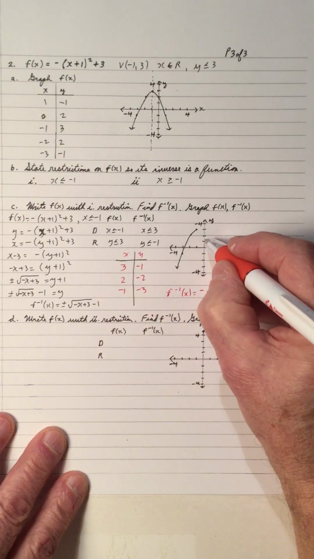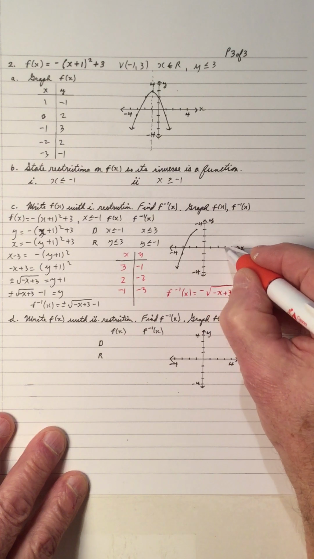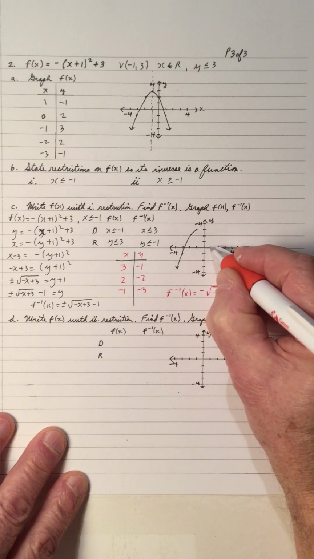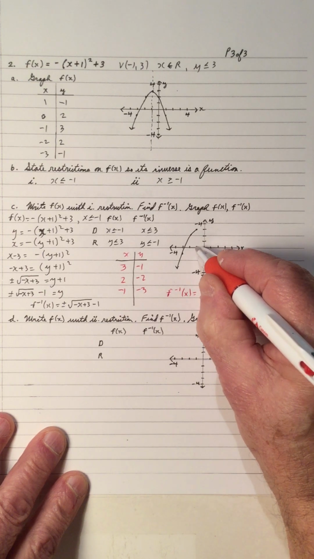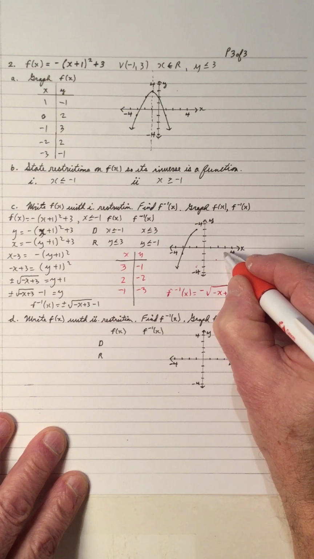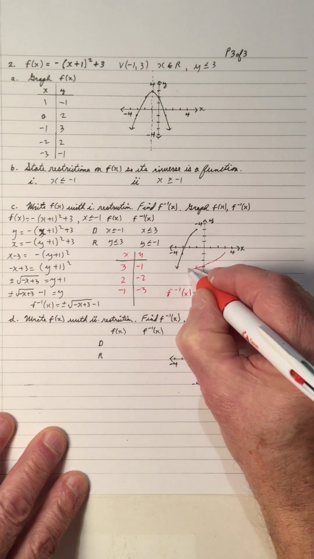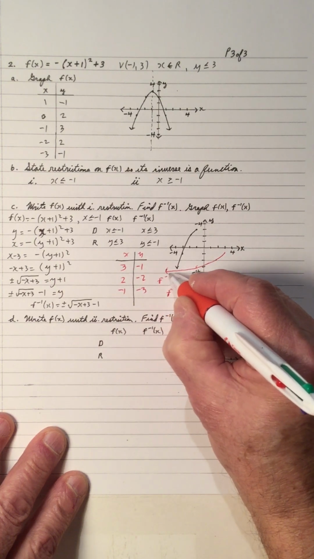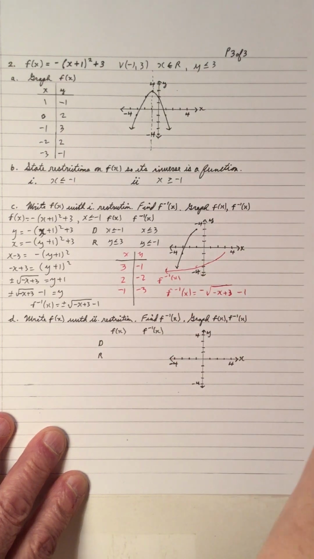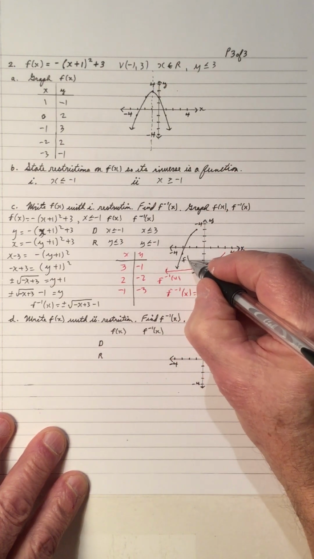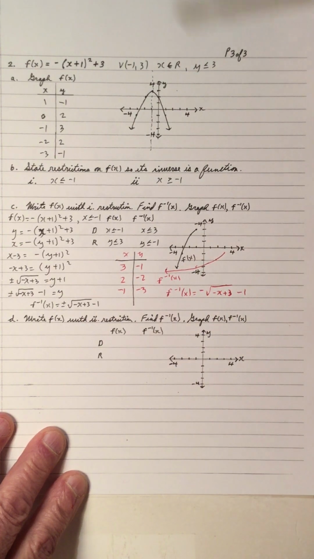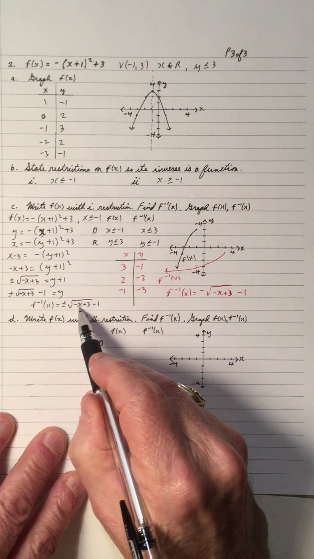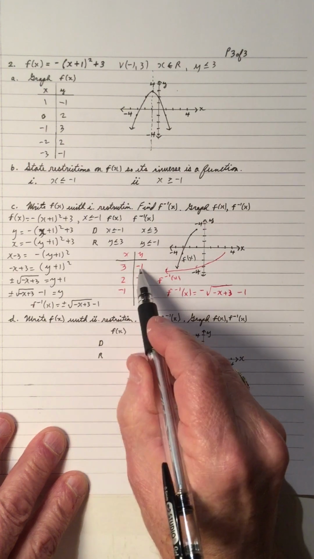So 3 gives me a negative 1, 2 gives me negative 2, and negative 1 gives me negative 3. So there's its inverse, going like this, and so this is f to the negative 1 of x, and this is the f of x. And as we can see, or should see, check to see if this is right. Take the 3 and put in here. We get 3 here gives me a 0, which gives me negative 1.